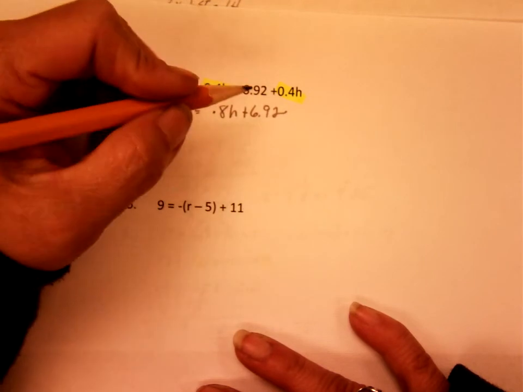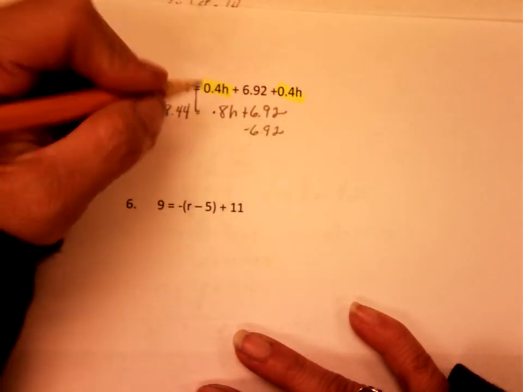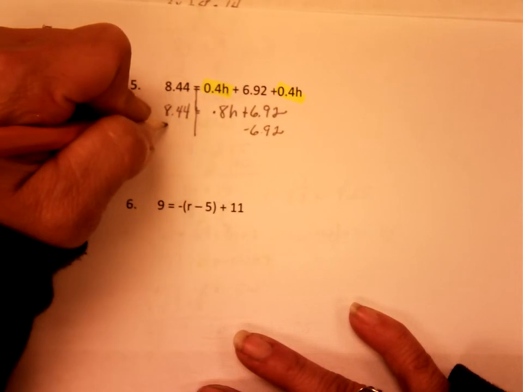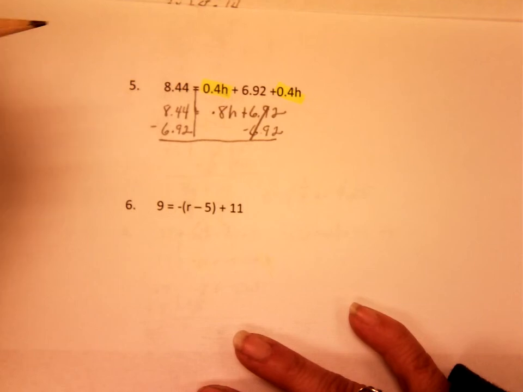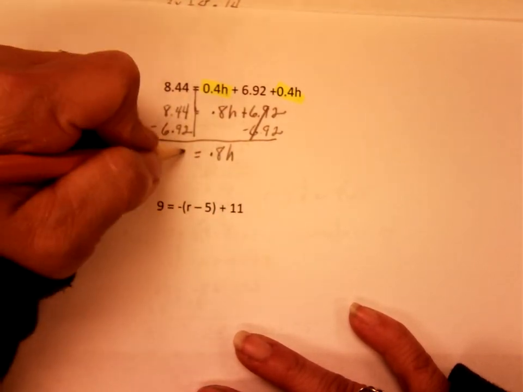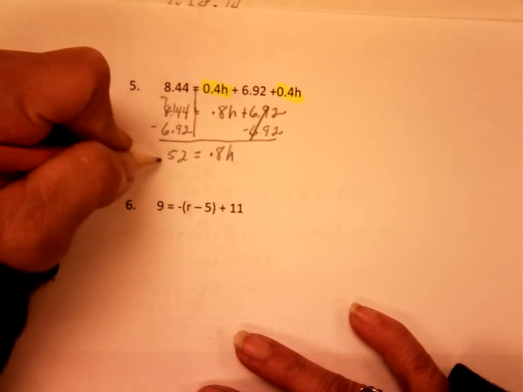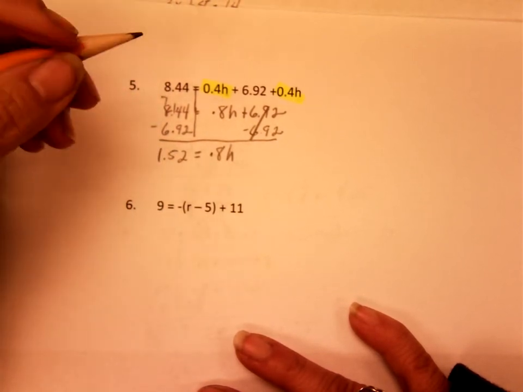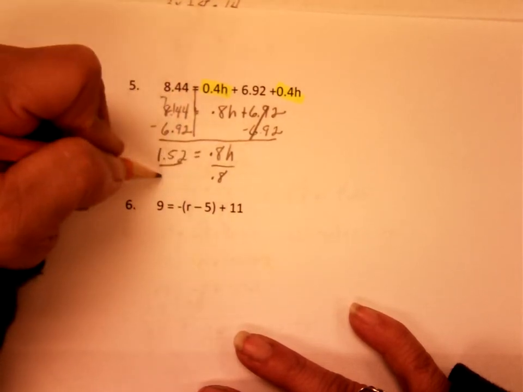You want to get rid of 6.92 on both sides. Make sure your decimals line up. Okay, so 0.8h is equal to 1.52. You divide by 0.8 on both sides.